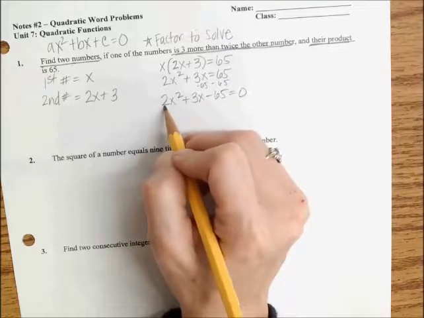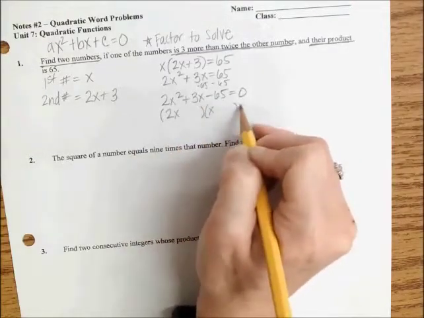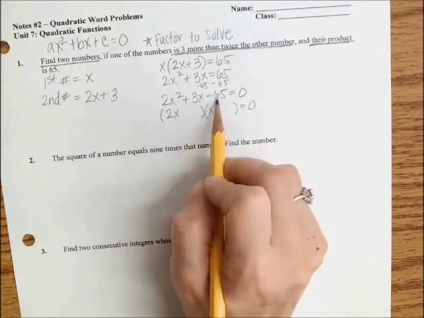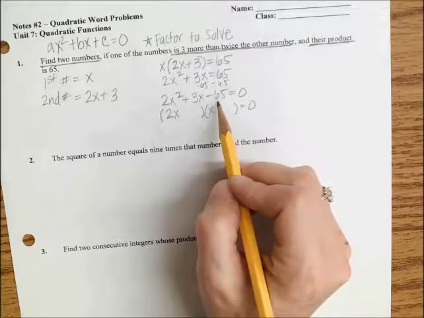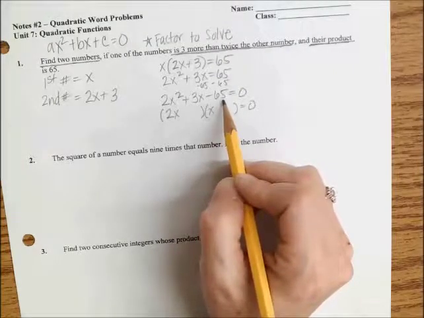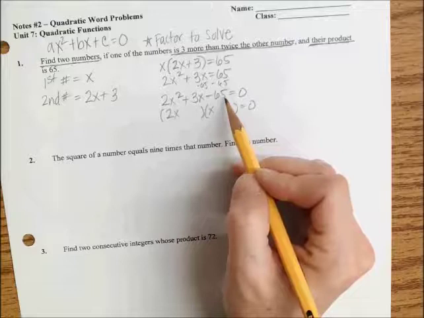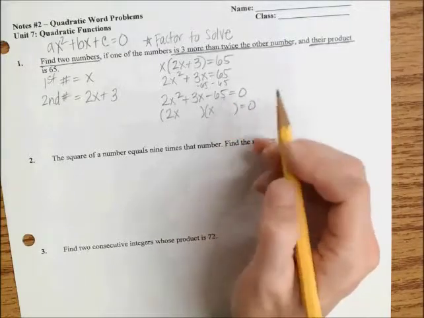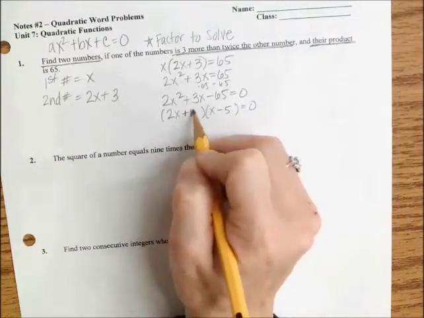So to get 2x squared, I know I'm going to have an x and a 2x in each of my binomials. Then I have to think about how I'm going to get 3x. So I have to think about all the factors of 65. What's kind of nice with 65, there aren't many factors. 2 doesn't go into it. 6 plus 5 is 11, so with 11, I know 3 doesn't go into it. 5 goes into it. 5 and 13. So if I go ahead and do a negative 5 here and a positive 13 here.